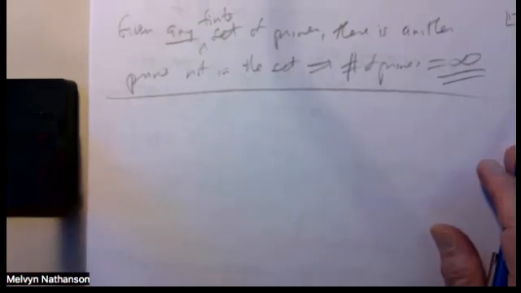Okay, any questions about that? This is really one of the most fundamental results of mathematics. Okay.